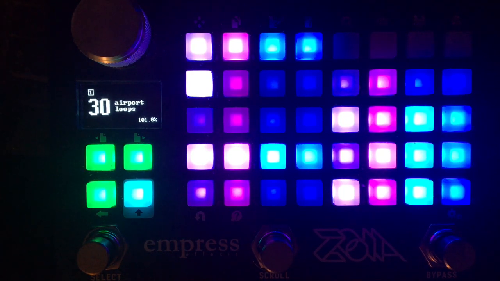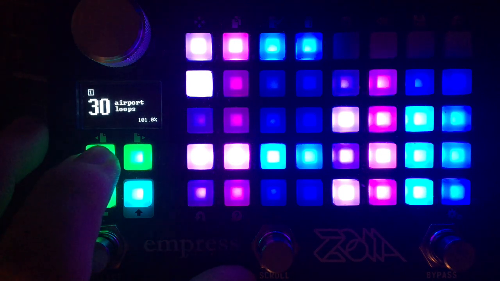So this patch is Airport Loops. It was inspired both by a question on our Reddit from a user, SW Gazer, and then doing research to answer that question about Brian Eno's recording techniques for generative music 1, Music for Airports.